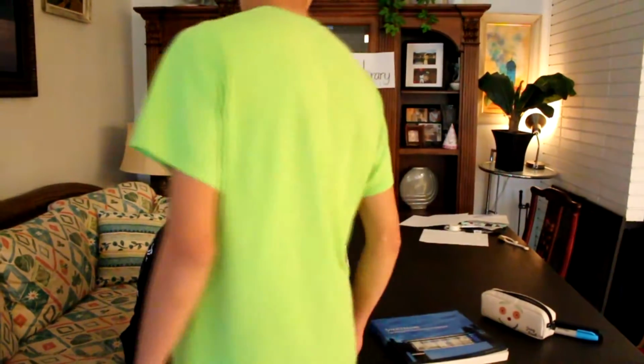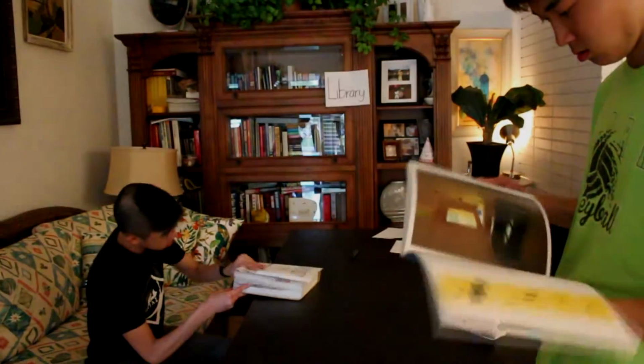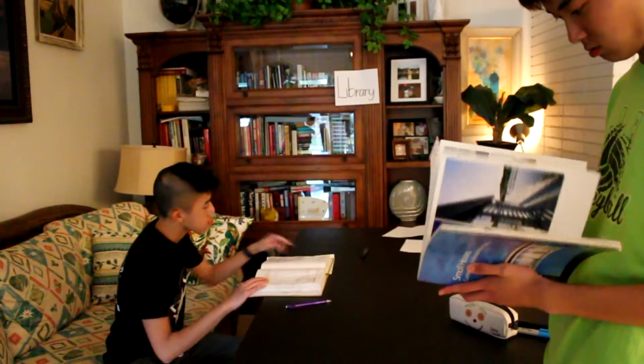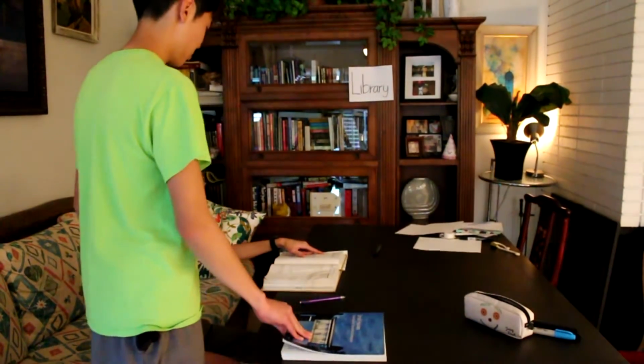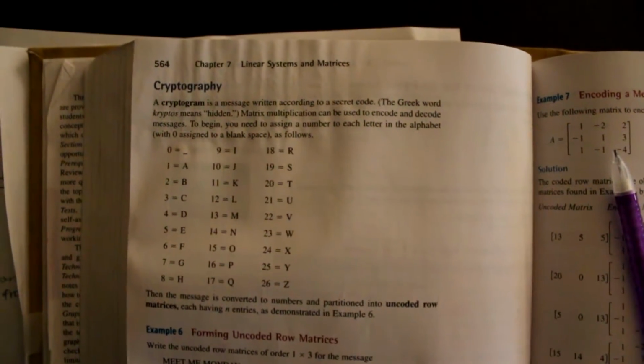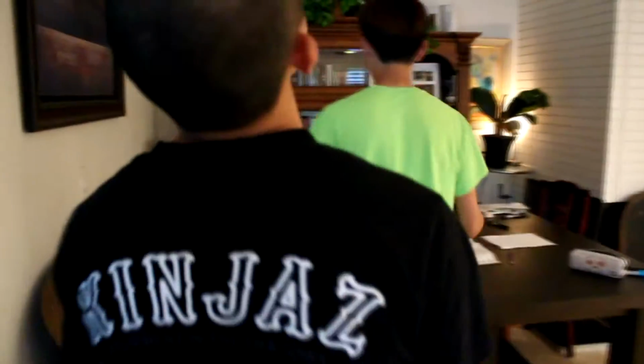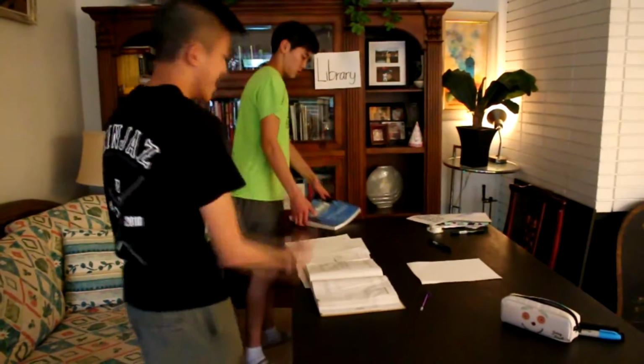Hey Justin, look at this. We can create our own encoded messages through this weird thing called cryptography. What the? Oh no. Why did I get sent to the library? The book's open! Done. Go.